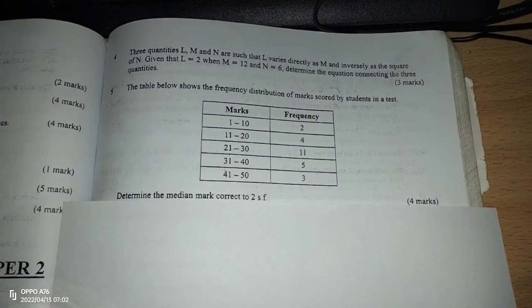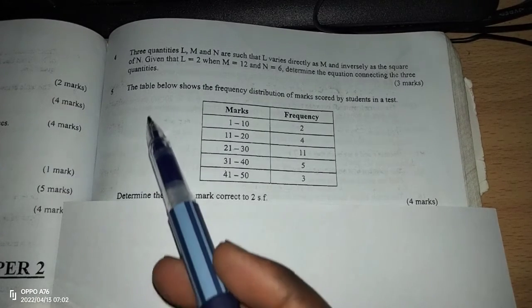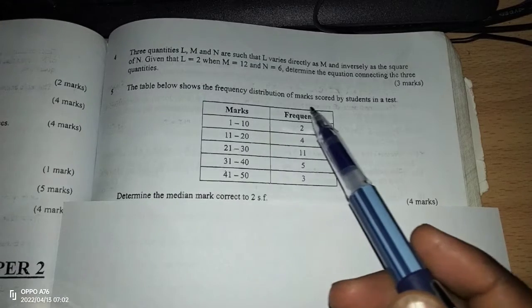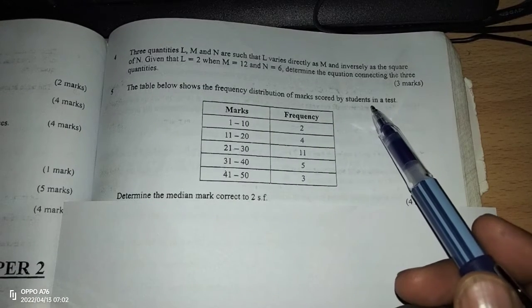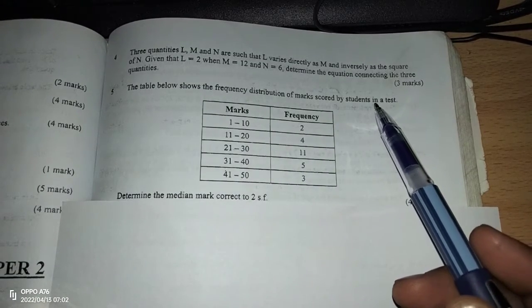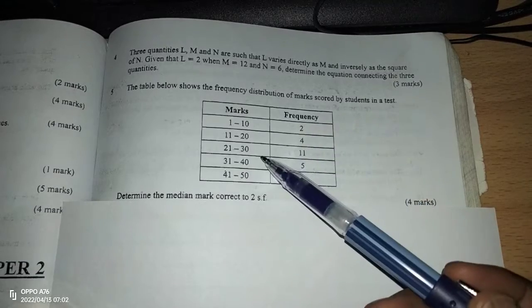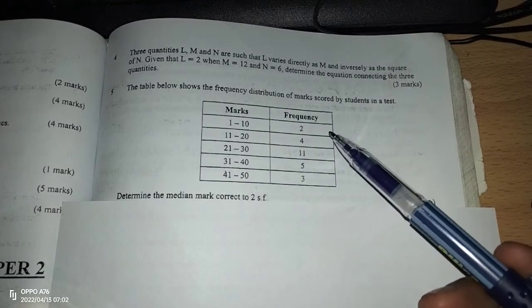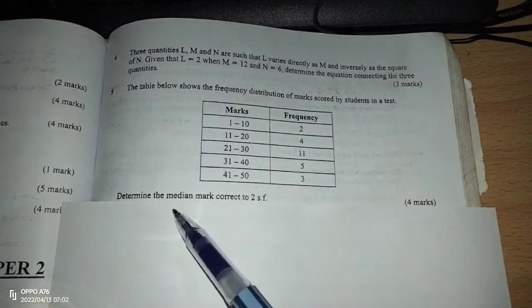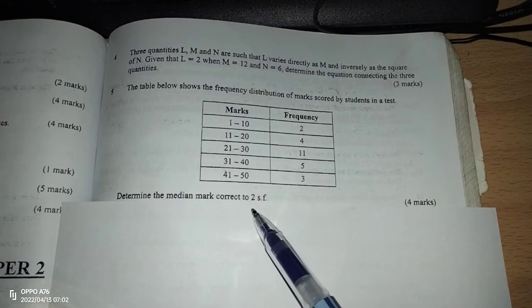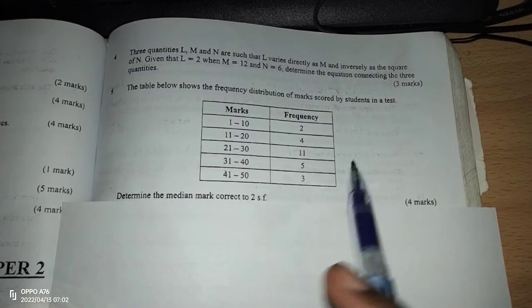We are going to handle a question on statistics. We are given that the table below shows the frequency distribution of marks scored by students in a test. Therefore, the marks are distributed here together with their frequencies. Then you are asked to determine the median mark correct to two significant figures.